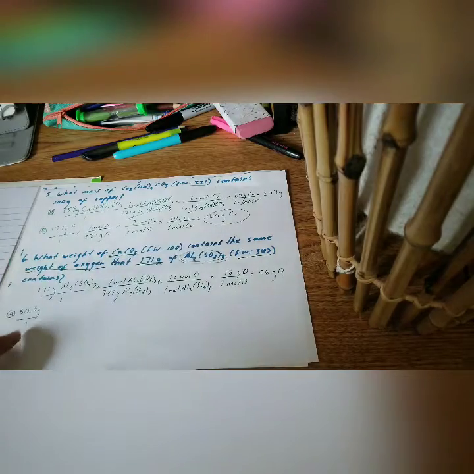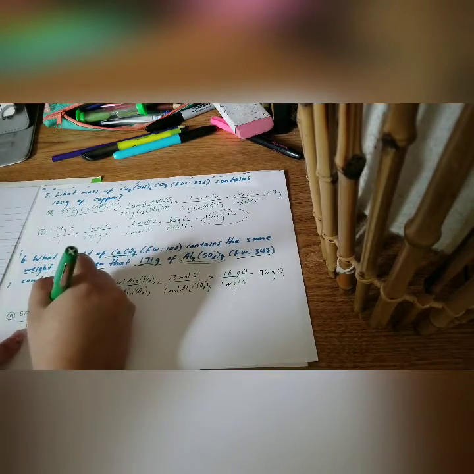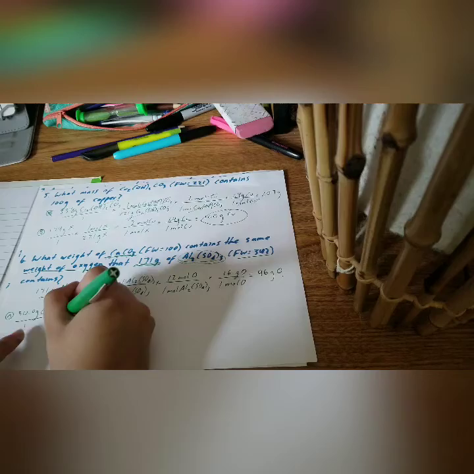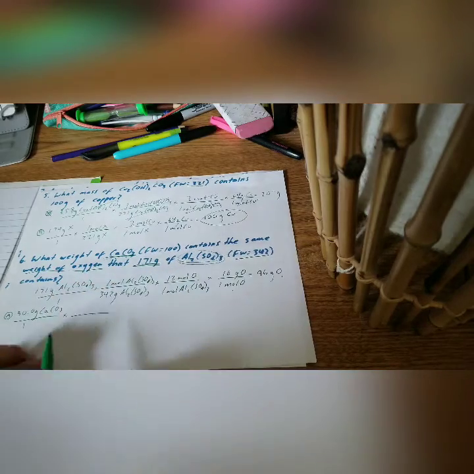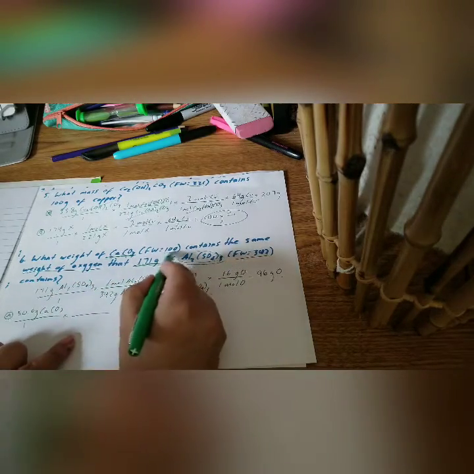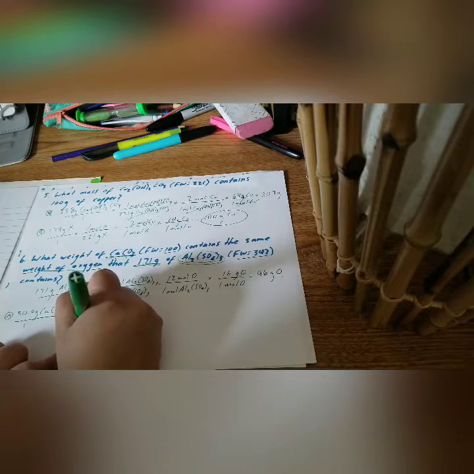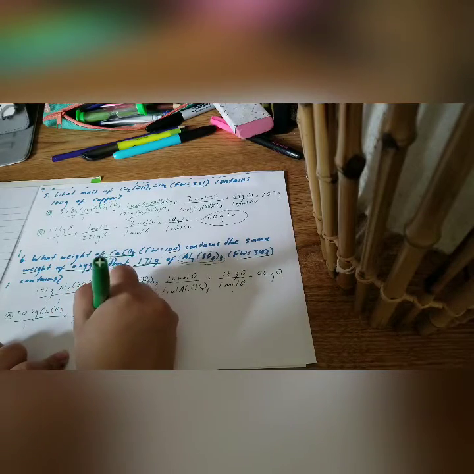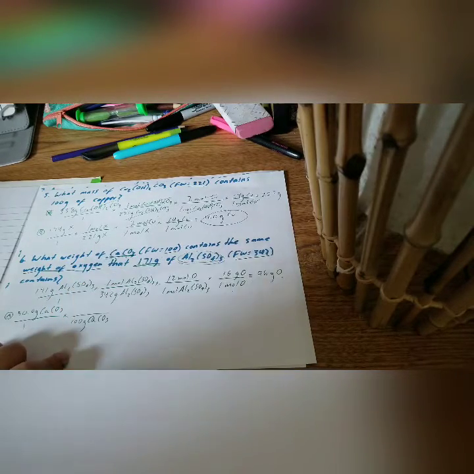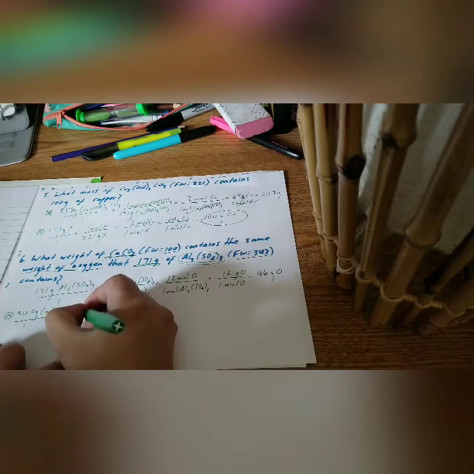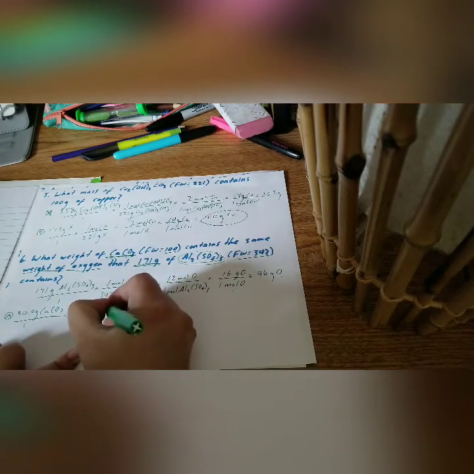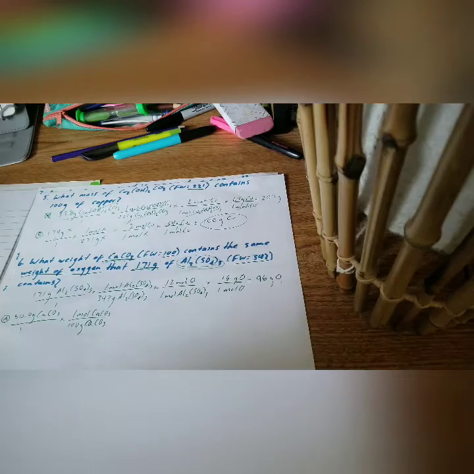So we put 50 grams of calcium carbonate over 1. For every 100 grams of calcium carbonate, we have 1 mole of calcium carbonate. Okay?